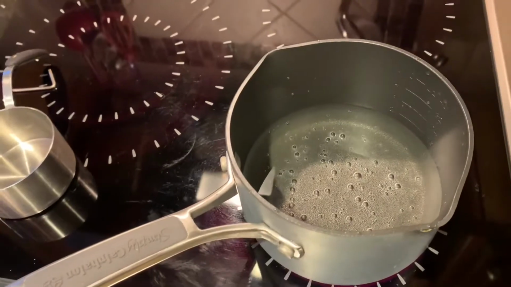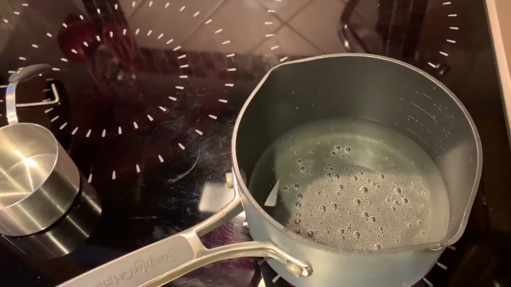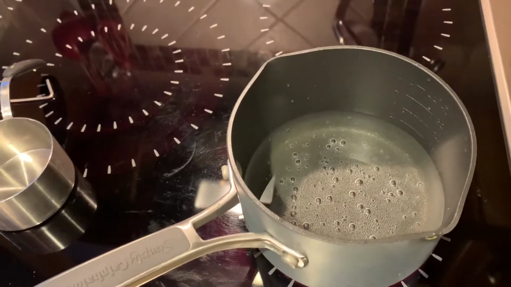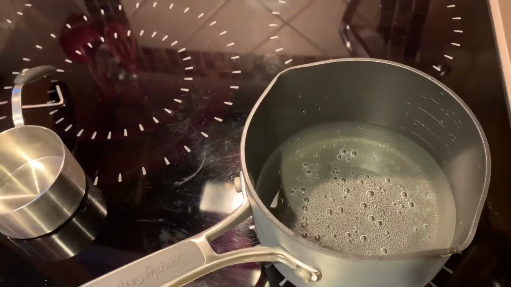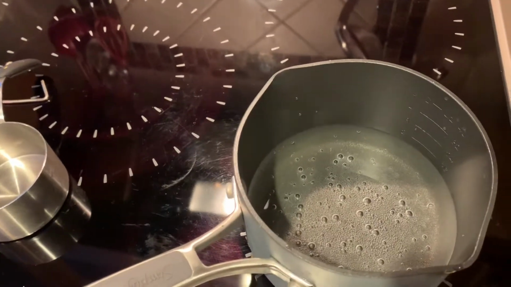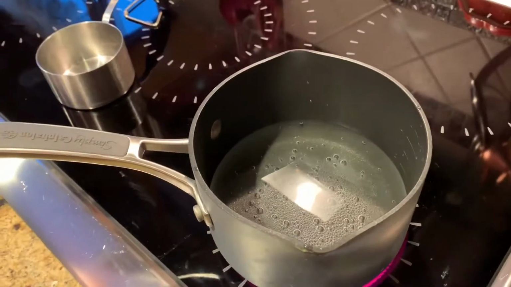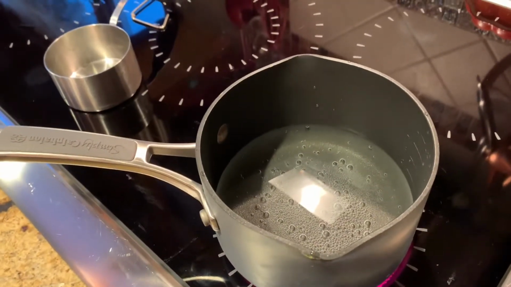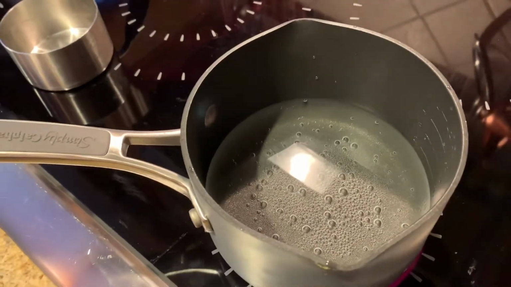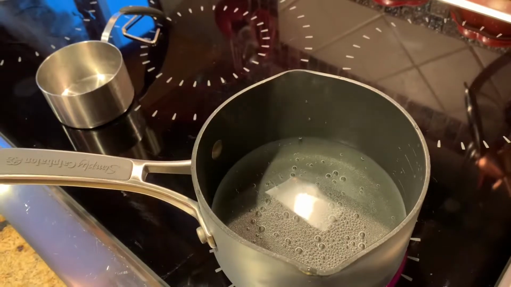So I'm changing my variable. I'm going to keep trial 3 the same temperature water, but I'm going to change how I throw the water because I can't capture it with the camera. I am holding the constant. I'm keeping 2 cups of water the same. I'm going to keep the same water temperature and change one thing.